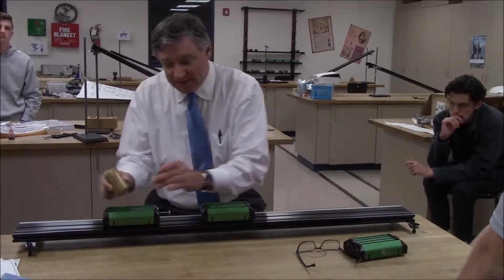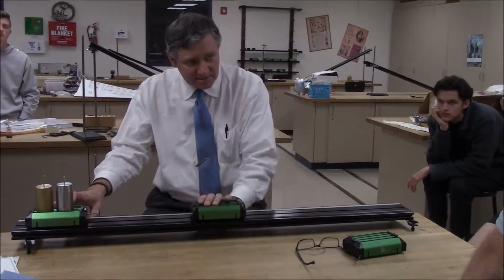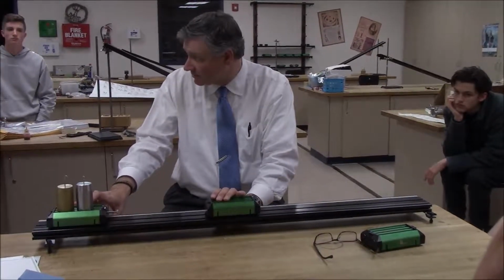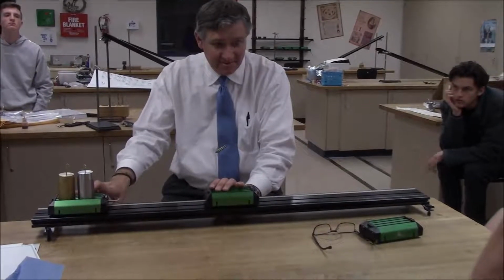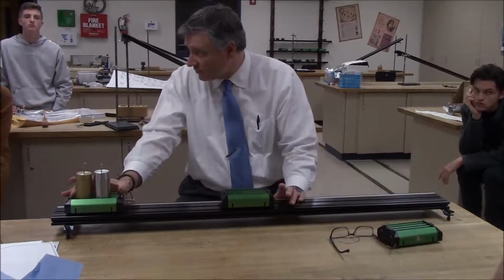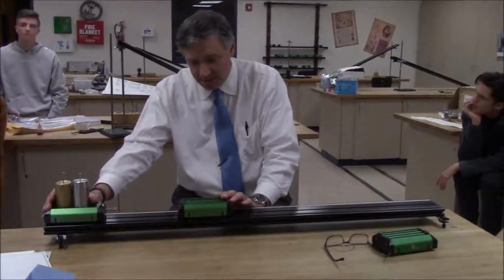Now, if I take a really, really, really big bullet and hit a small target, then what should happen? They'll both go that way. Which direction? Direction of the bullet. Yeah. So if I have a really, really, really big bullet hitting this, okay? I'm going to come in here.